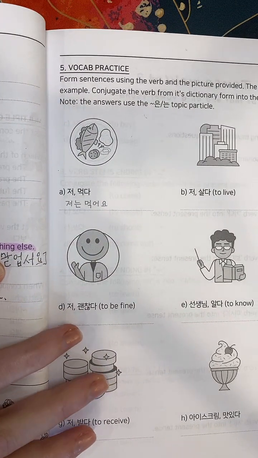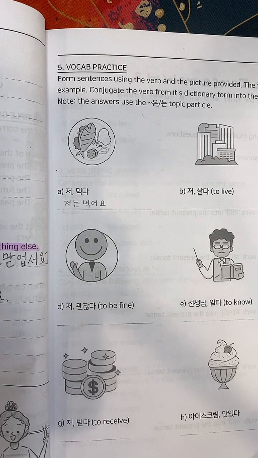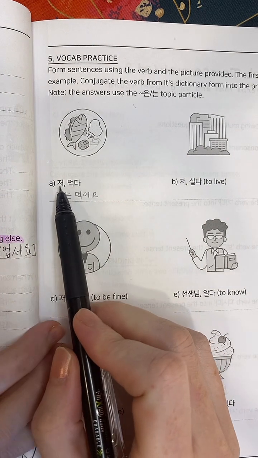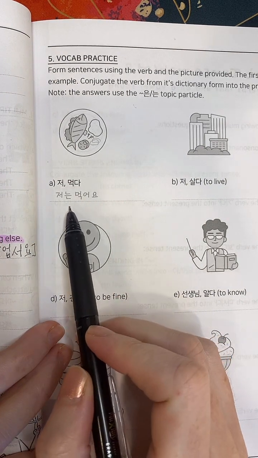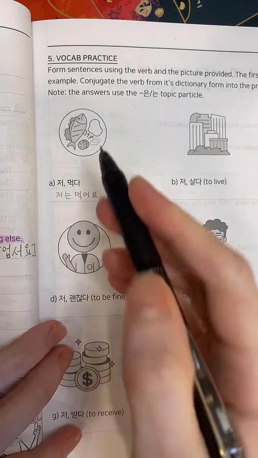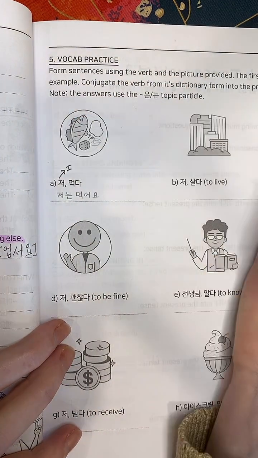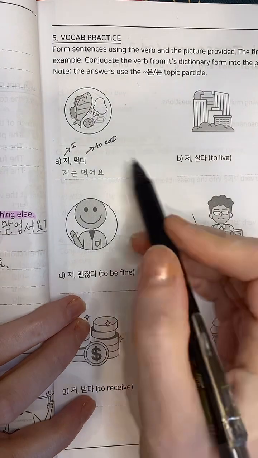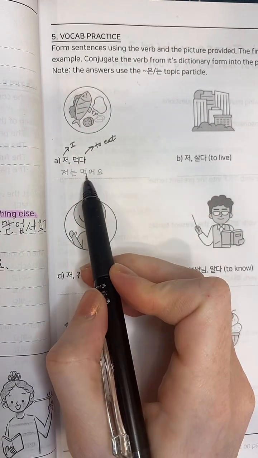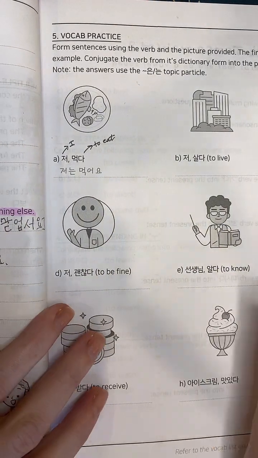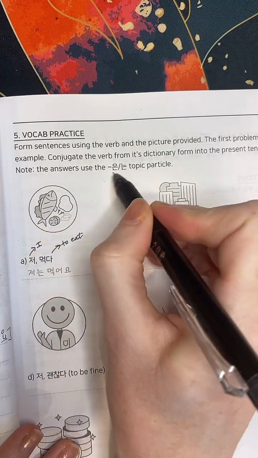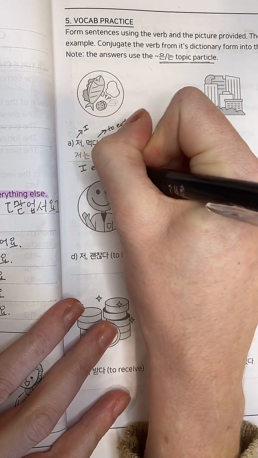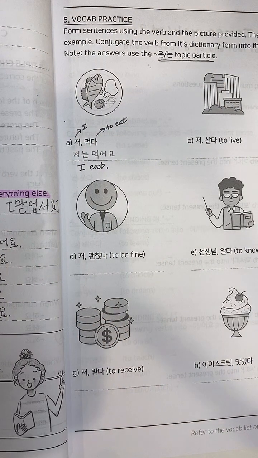Okay. So now let's look at making some sentences. We're given a pronoun and a verb, and we need to make a sentence. So we've given 저, which means I, and 먹다, which means to eat. And 먹다 ends on this o sound, so we attach 먹어요. And then we're told above to use the topic particle. So 저는 먹어요 means I eat.